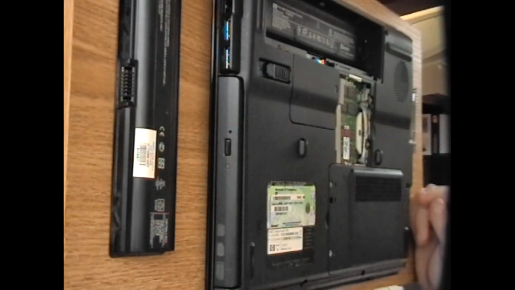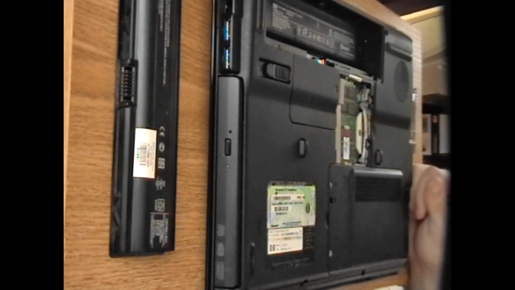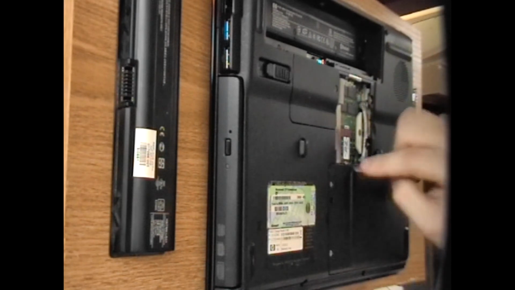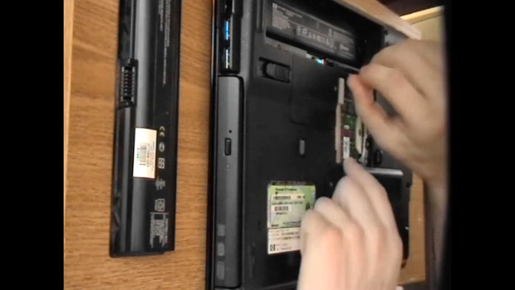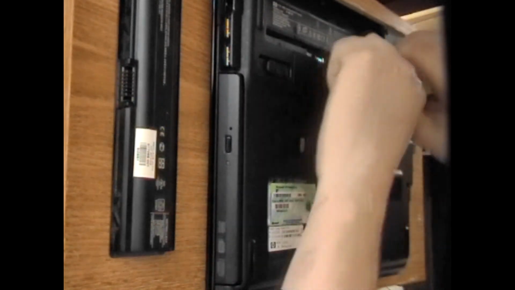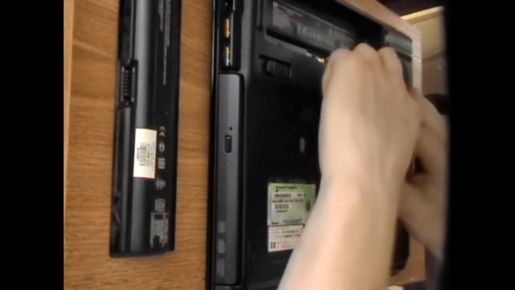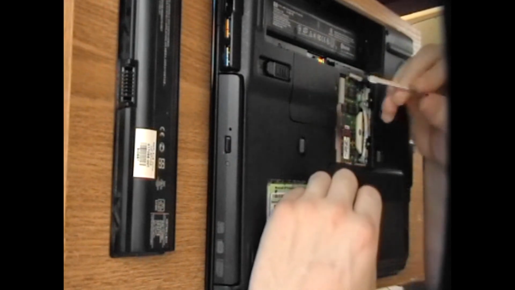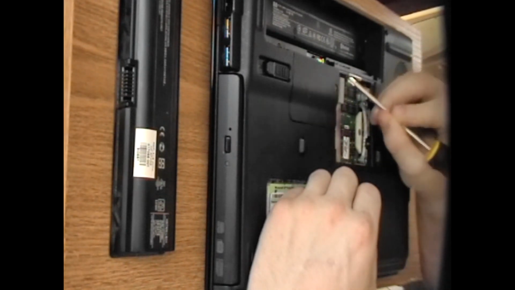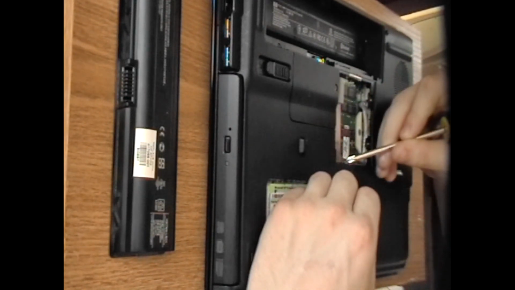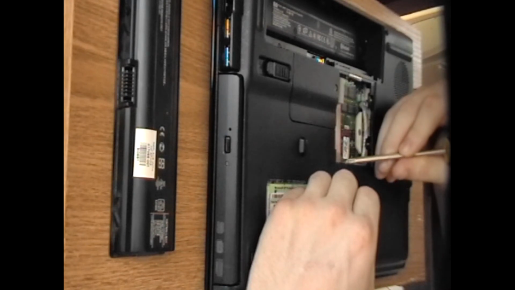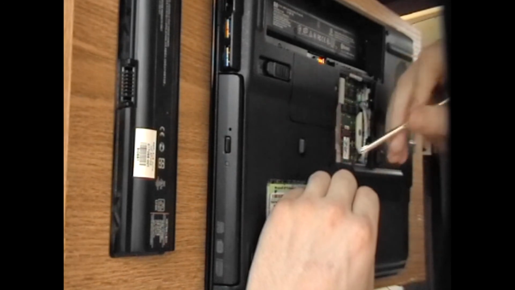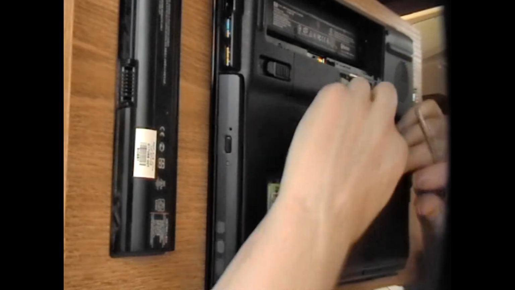Alright, so now that we have the plate off, these are the DIMM modules right here. And to take them out, there are two generally metal, sometimes plastic clips on the sides of each module that you push out. Ideally. And sometimes they're small enough to where you have to use a screwdriver to push them out instead of your fingers. And the idea is just to be very careful that you do not damage these modules or anything else inside the laptop.